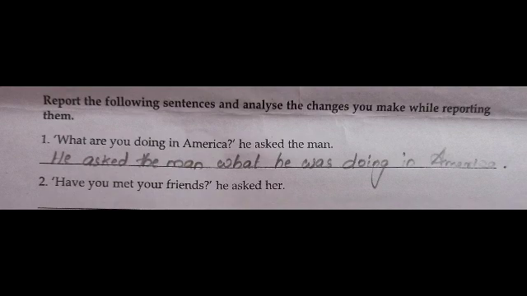Okay. So the rest of the questions you should do as a home assignment, and before doing that, go through the formats or rules of reported speech that I already gave in the previous class.